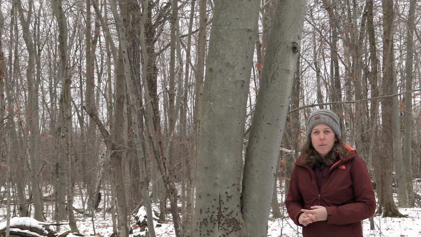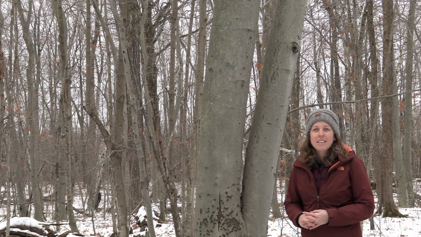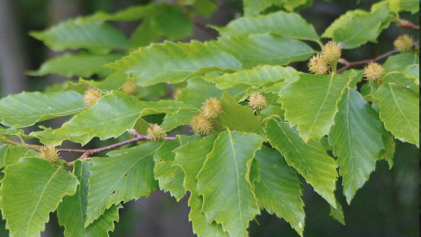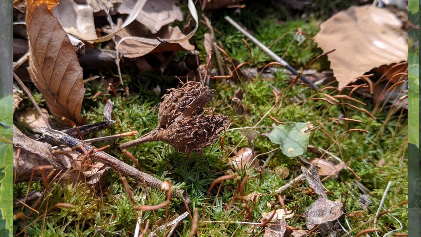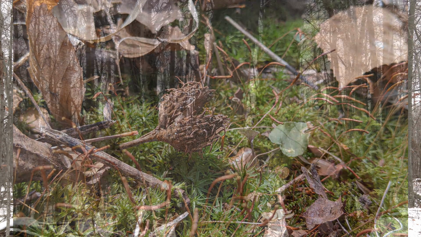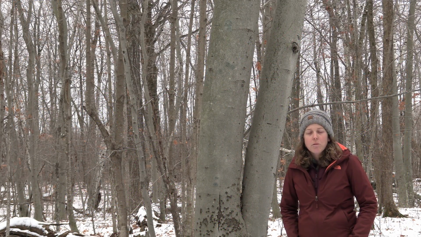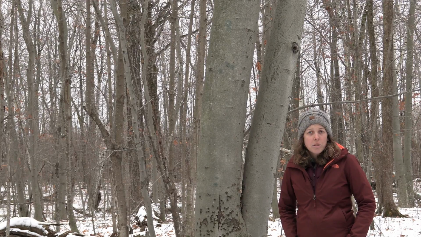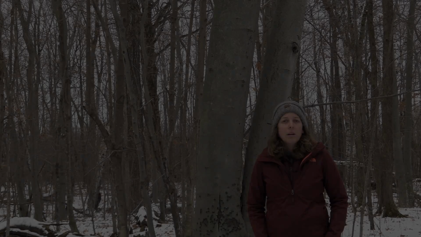They also have beech nuts, and these look like, to me, like little Pac-Man. They are the seeds that are dropped in the fall. A lot of different wildlife use these as a way to support themselves throughout the winter. Squirrels will cache them, birds will eat them, different mammals are attracted to them to give them that energy boost that they need throughout the winter.